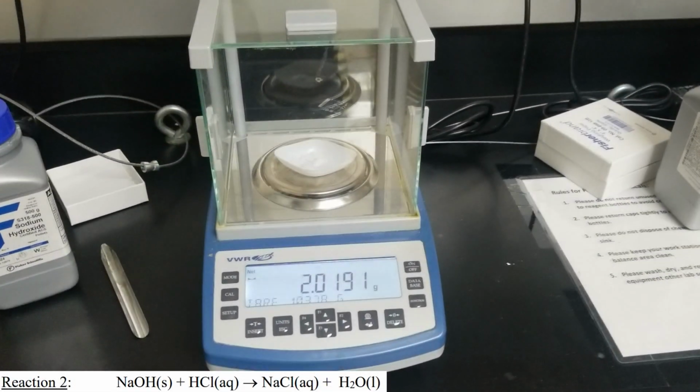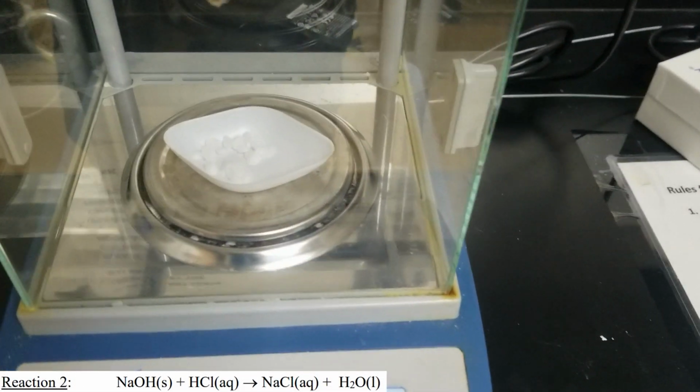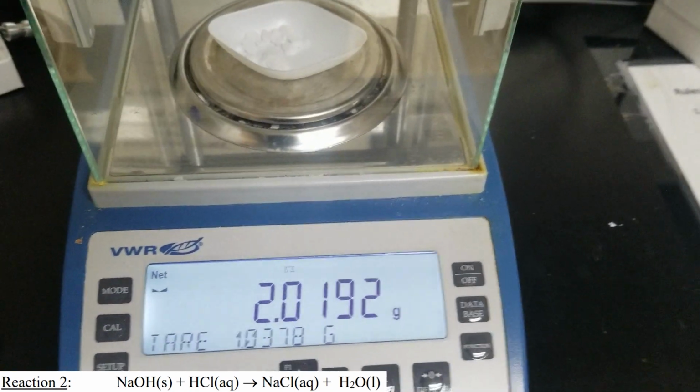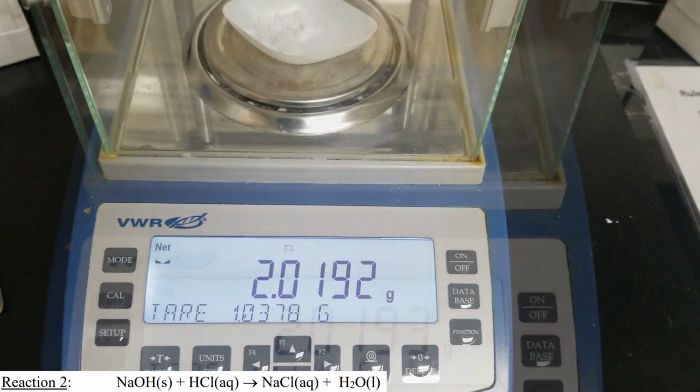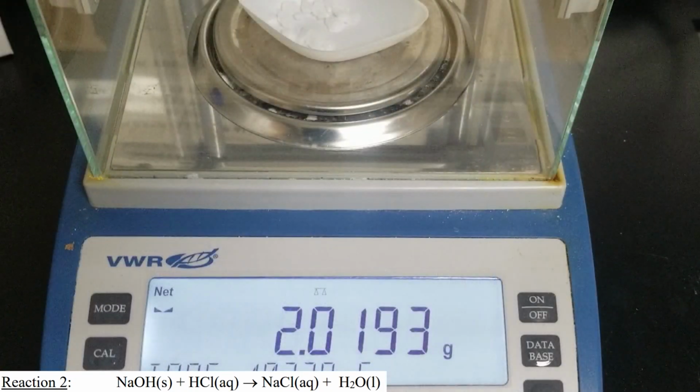Okay, I went ahead and weighed out the next sample here, so we have more pellets for the second part of the experiment, and there is your weight. Make sure you write that down, you're going to need it for the calculations later.